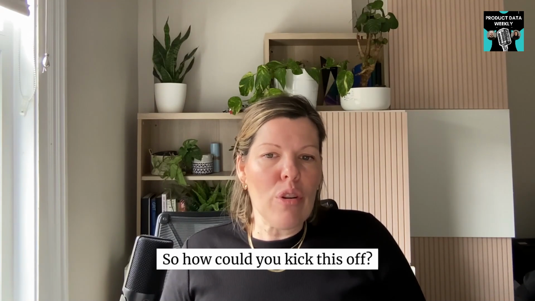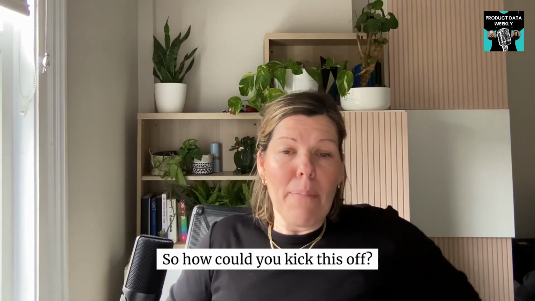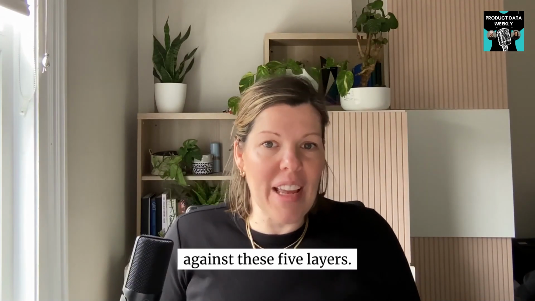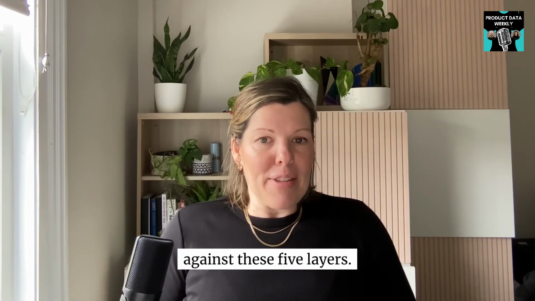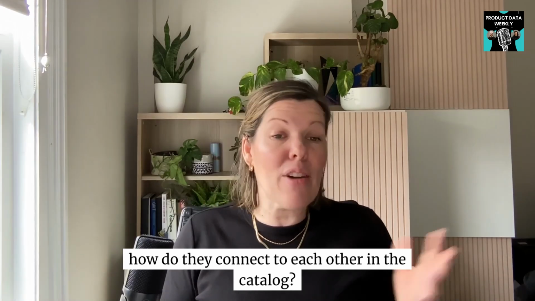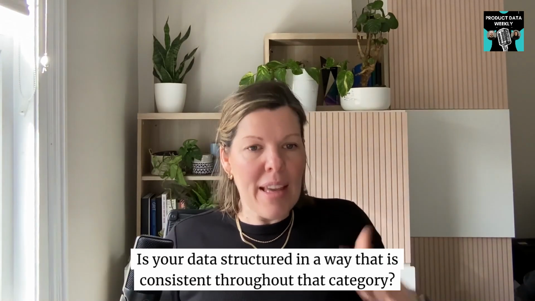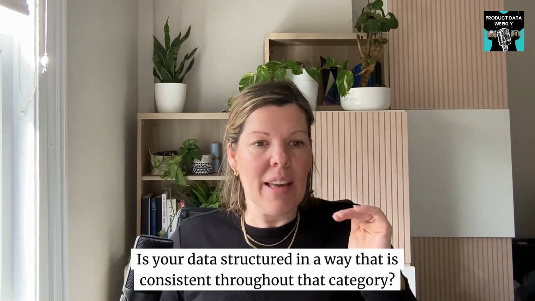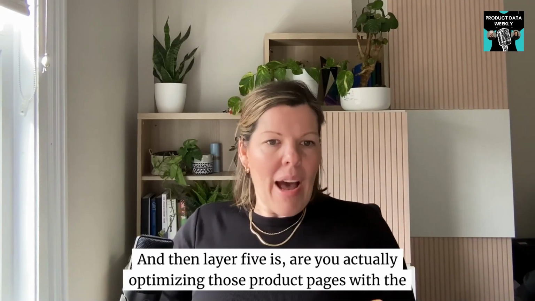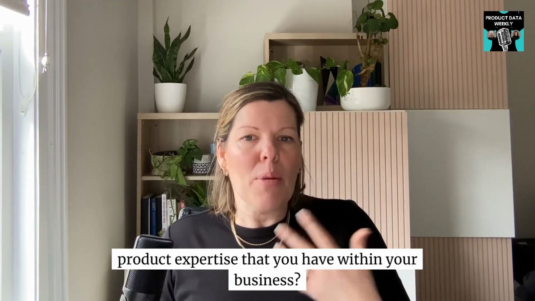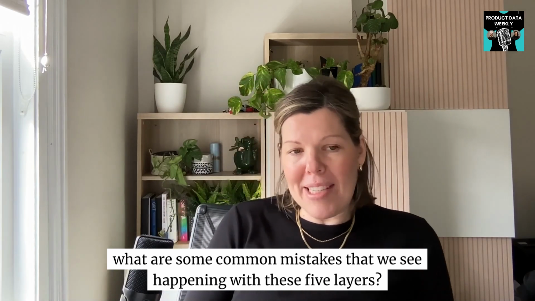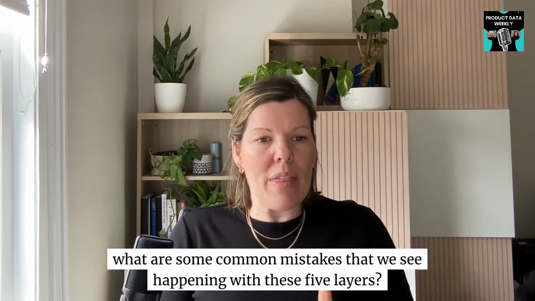So how could you kick this off? You could pick one category in your catalog and score it against these 5 layers. What's your basic data look like? What's the readability on the product pages? How do they connect to each other in the catalog? Is your data structured in a way that is consistent throughout that category? And then layer 5 is, are you actually optimizing those product pages with the product expertise that you have within your business? What are some common mistakes that we see happening with these 5 layers?